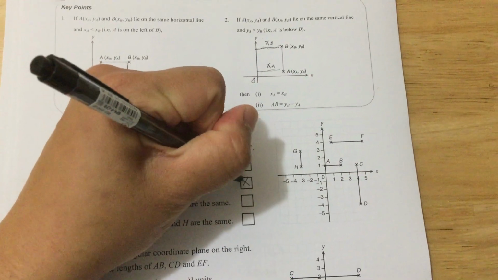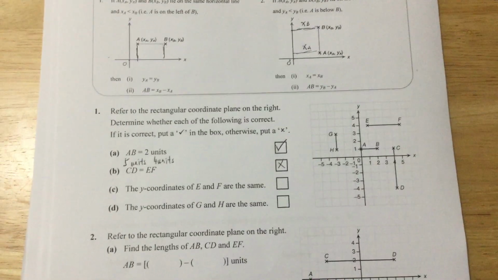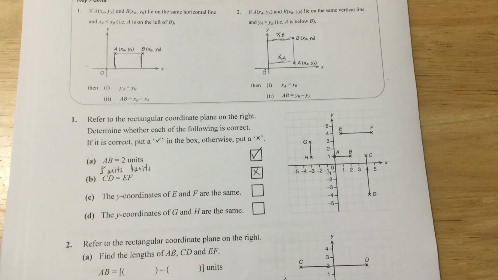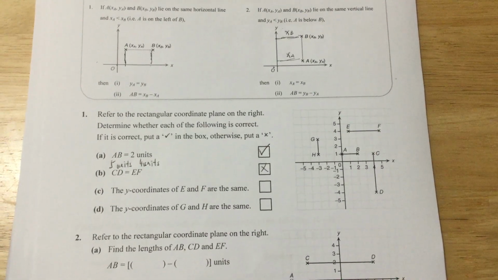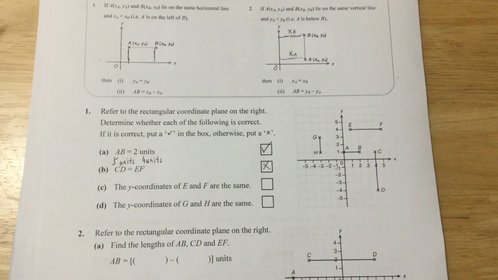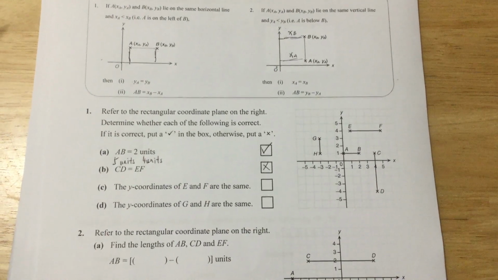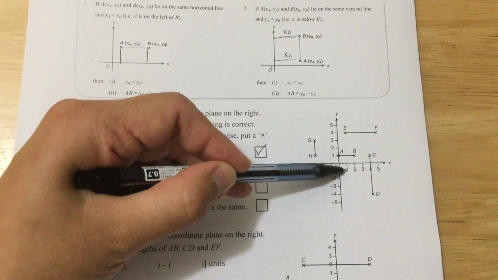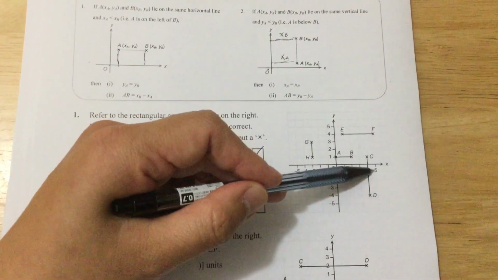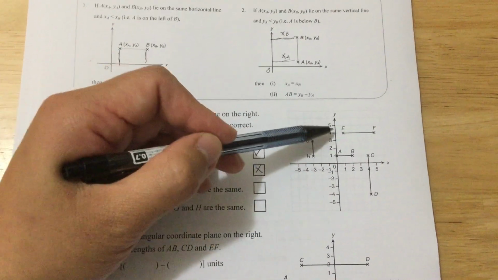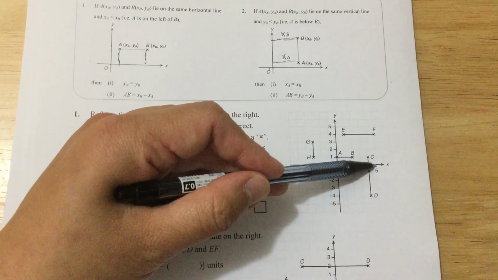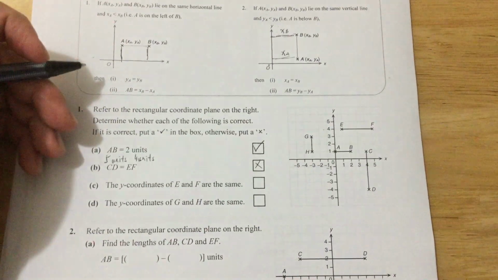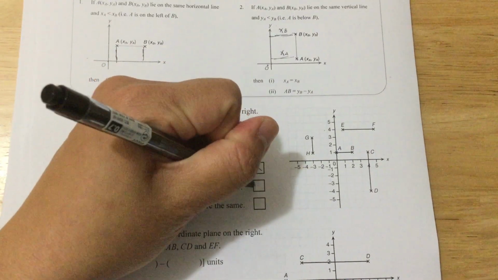This one is a cross. For the third one, the y coordinate of E and F are the same. 5-second pause. The answer is yes, once again, because for E, this is 1, 4. And this one for F is 5, 4, because they have the same height. So for the horizontal line, we know that they will have the same level of height. So the y coordinate must be the same. So this one is correct.